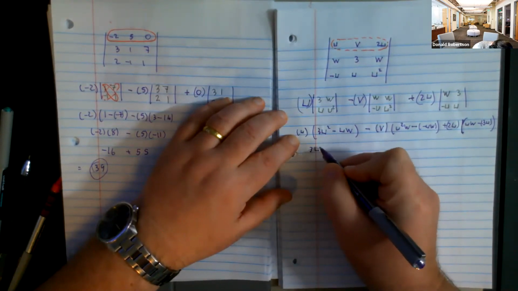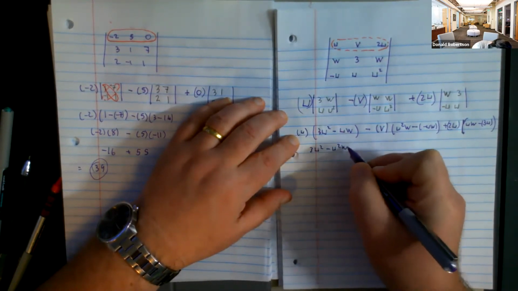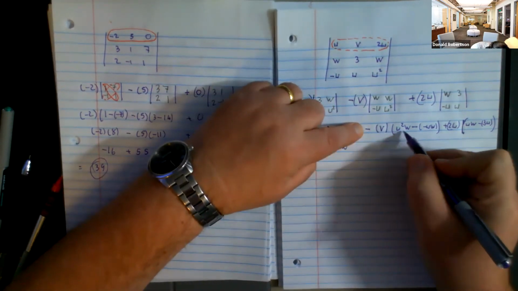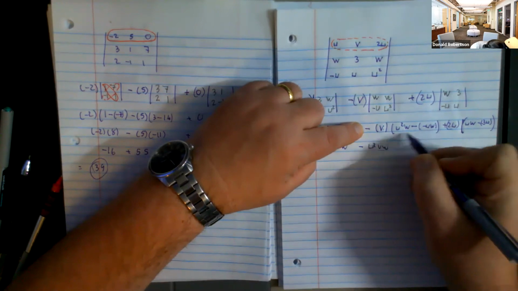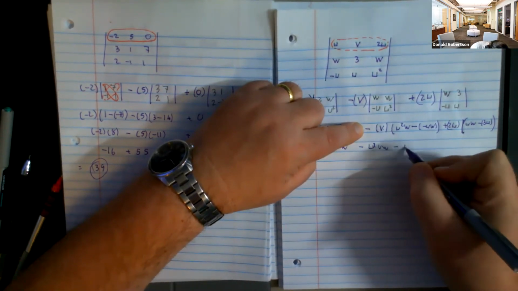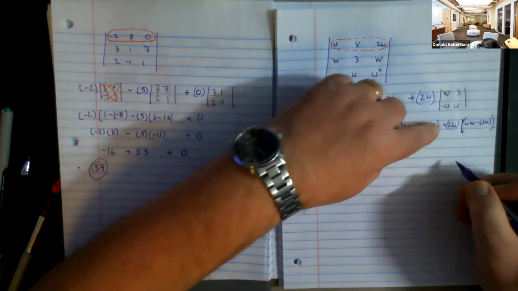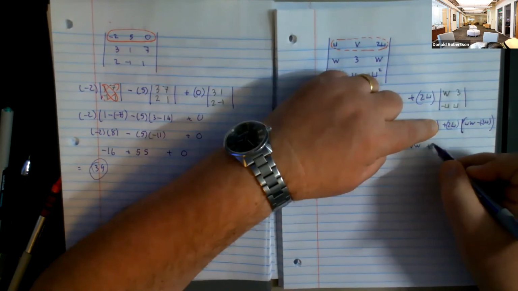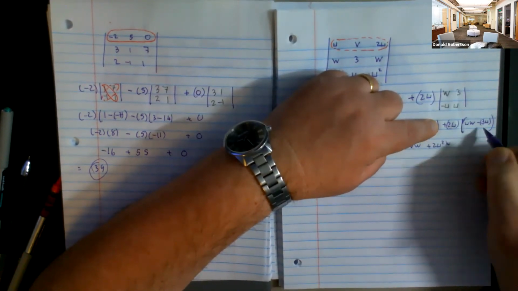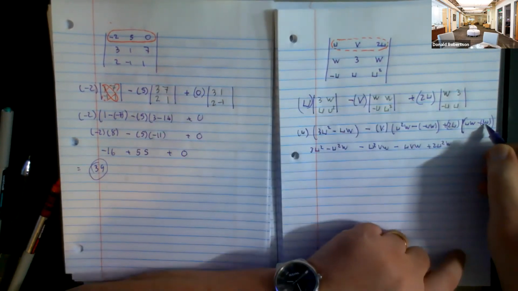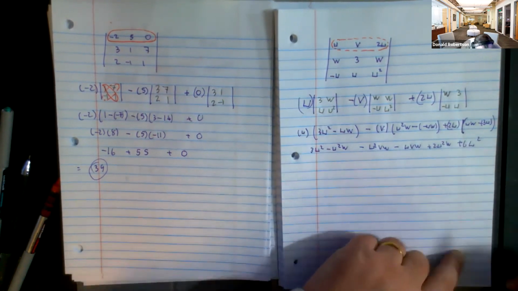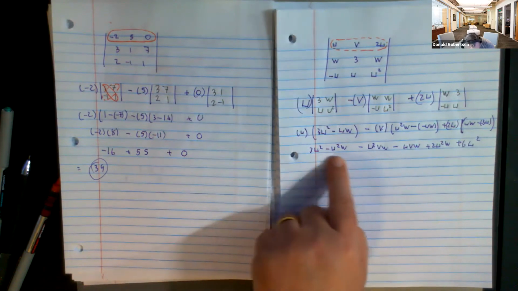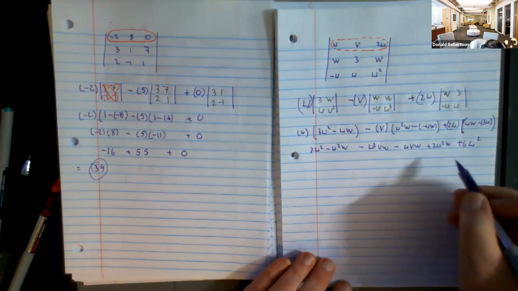I get 3u squared, take away u squared w. This times this is negative u squared vw. This is positive, but then another negative, so negative uvw. This is 2u squared w. And those very crunched up ones give plus 3u, so 6u squared. If you scan across these, you may get some combining.